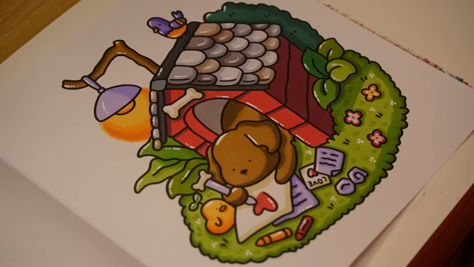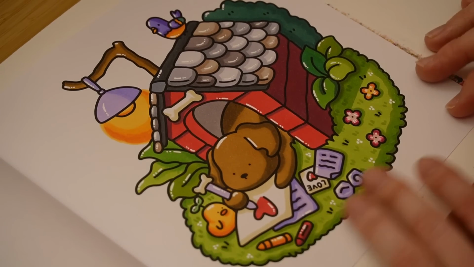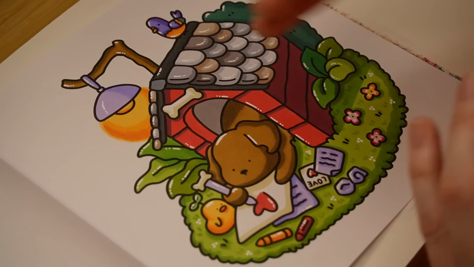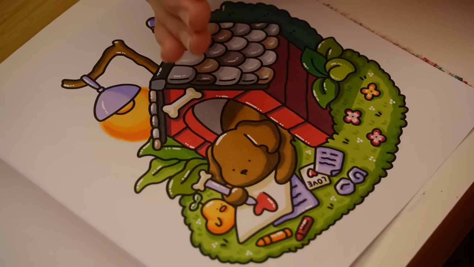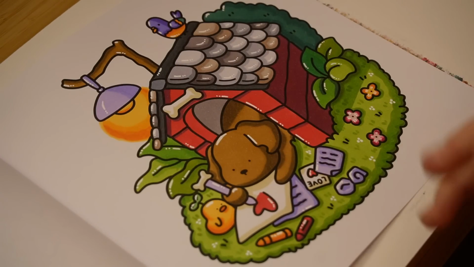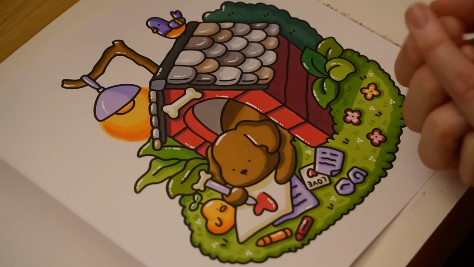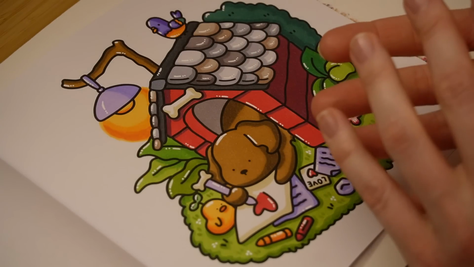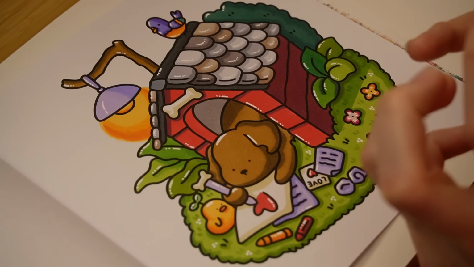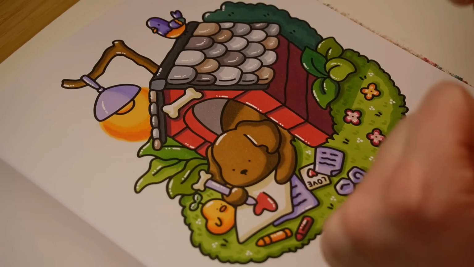So it's really fun to play around with, and I really hope that I was able to explain in a little detail how the highlights work. The most important thing is to keep in mind where your light source is and where the light is coming from, and basically place the highlight on the place where the light will hit first. If it's a hard, smooth surface that could be glossy or wet, then you can do those little dots. It gives the impression of it being shiny or wet.